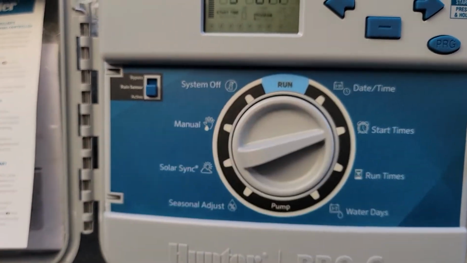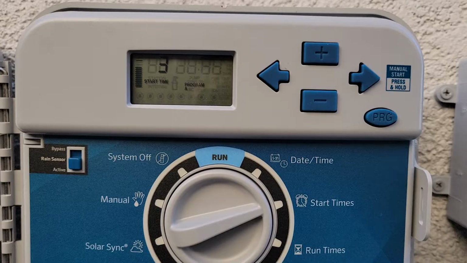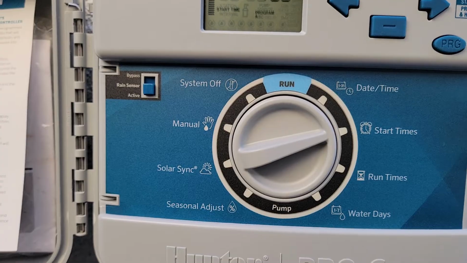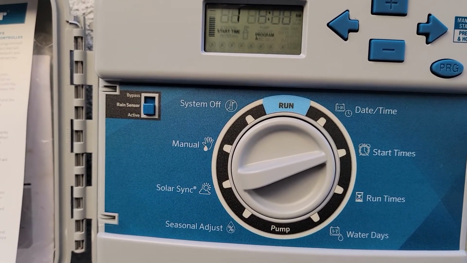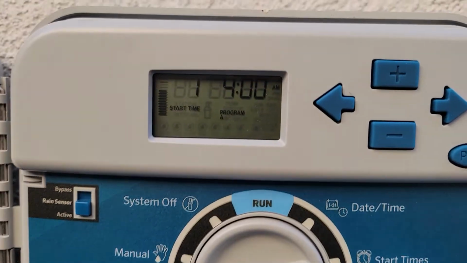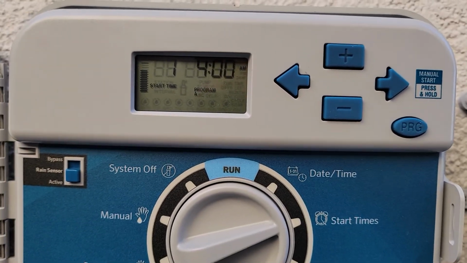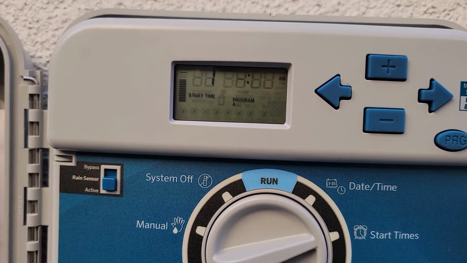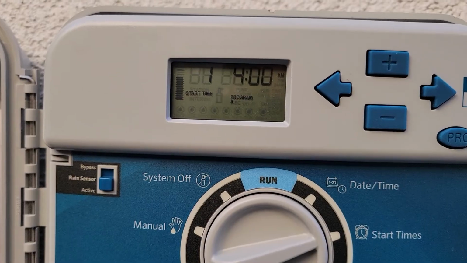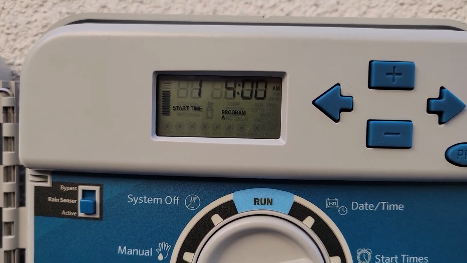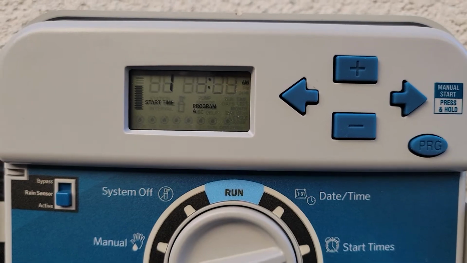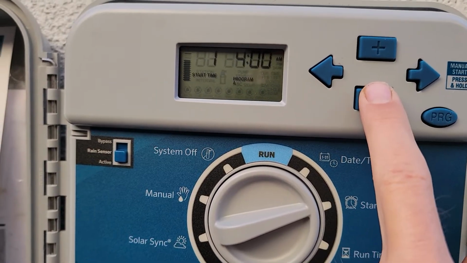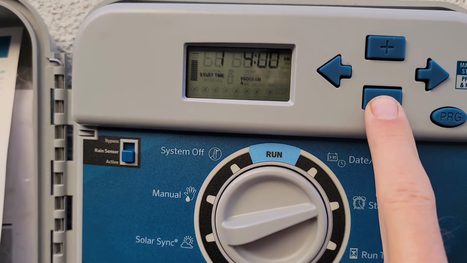Our second position on the dial is start times. What start times does is tell our program, our set of zones, what time to come on. Right now on this controller there are 3 different programs. Each of those programs can come on potentially four times on any given day. If we look at program A, that's set to come on at 4 a.m. For this controller, program A is our lawns, so those are set to come on at 4 a.m. If I use the plus minus, I can adjust that up or down, so 3 a.m., 5 a.m., that type of thing.